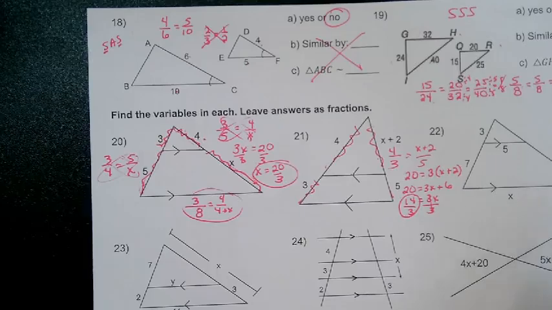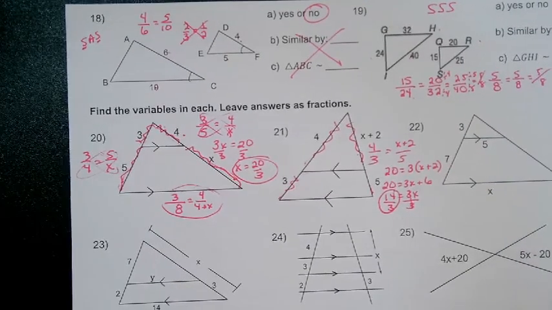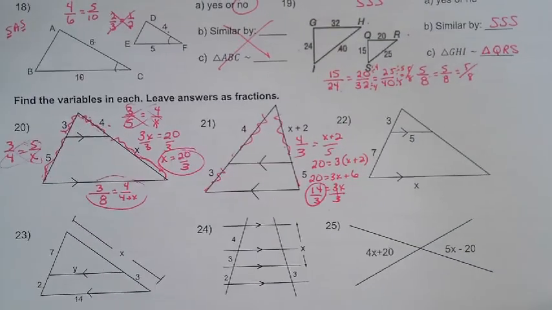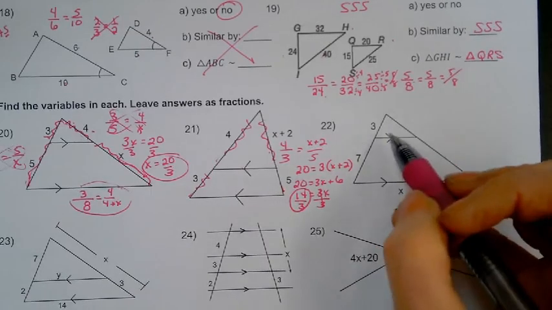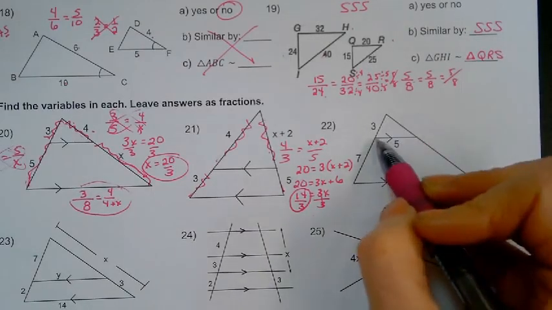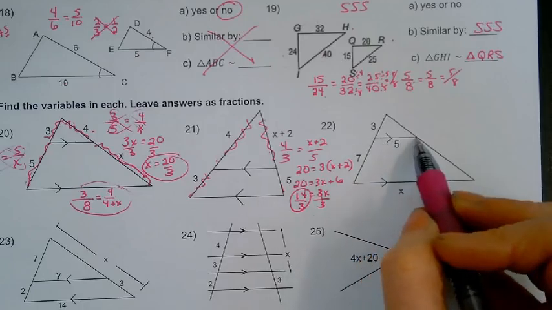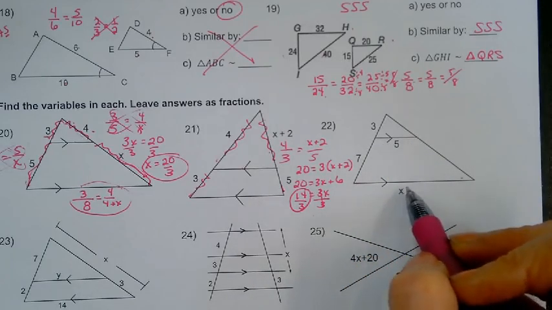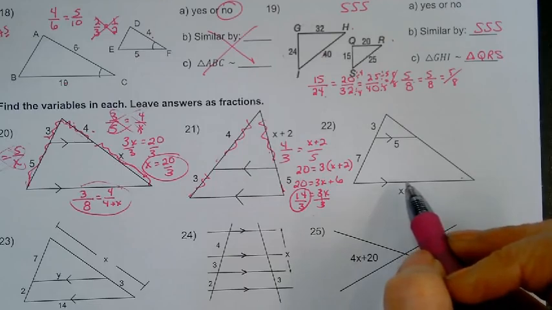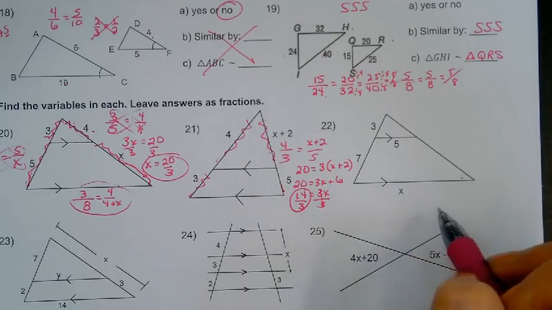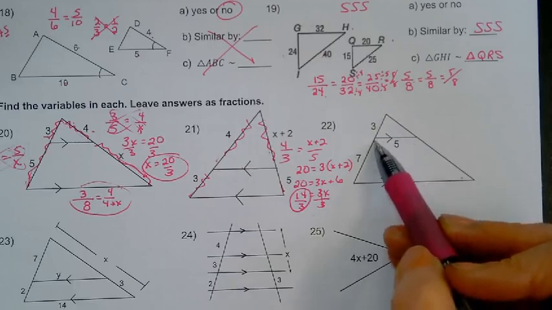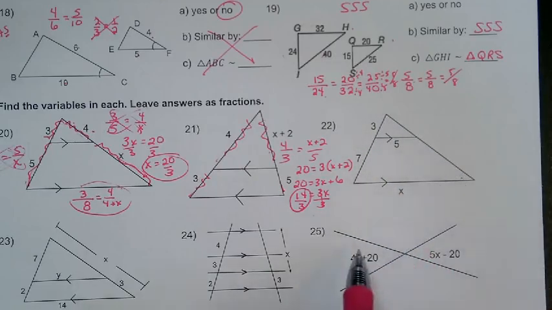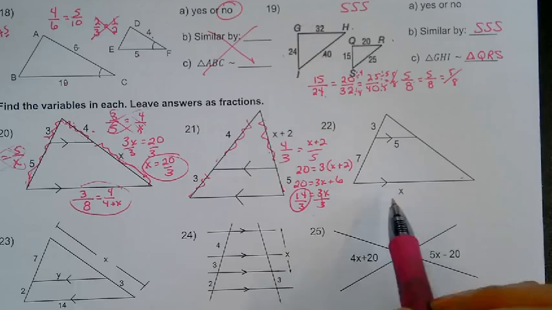Okay, number 22. Again, we have a triangle that has been cut with this piece right here that is parallel to this side. However, if we want to find x, we cannot use the triangle proportionality theorem. The triangle proportionality theorem only applies to the side pieces here that have been cut. These pieces are whole pieces. So we need to use similar triangles. So this triangle compared to this big triangle.